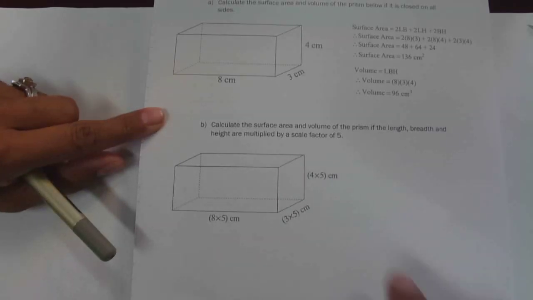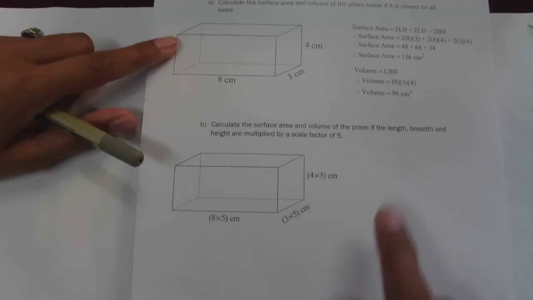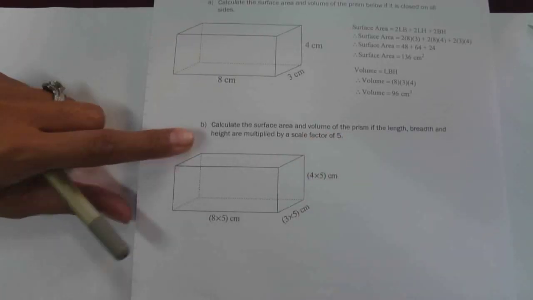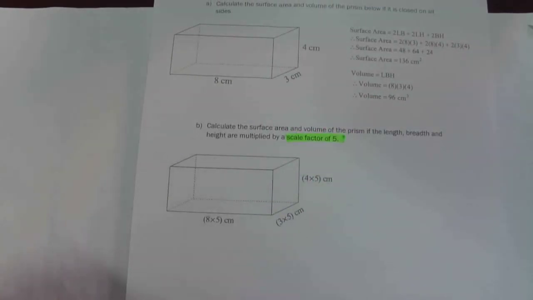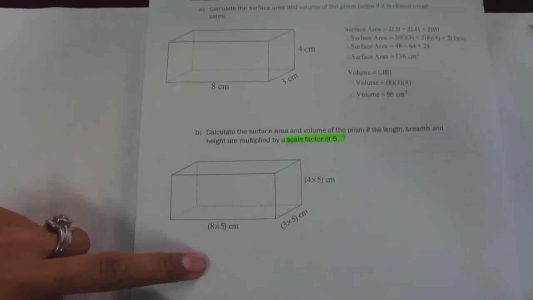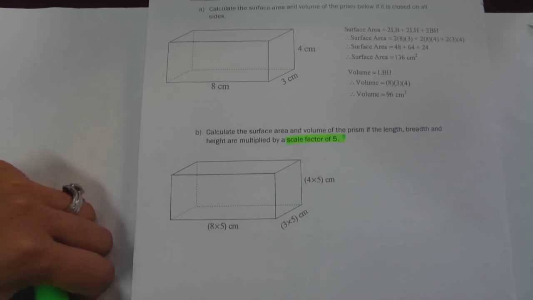Calculate the surface area and volume of the same prism if the length, breadth, and height are multiplied by a scale factor of 5. Now there is this important word. What does that mean? When I started, I said to you, when you look at scale factors, it means increasing the size of a shape.